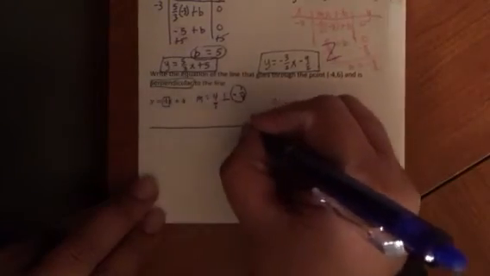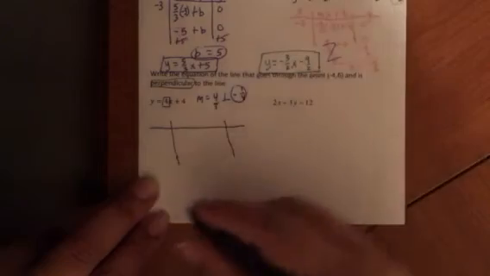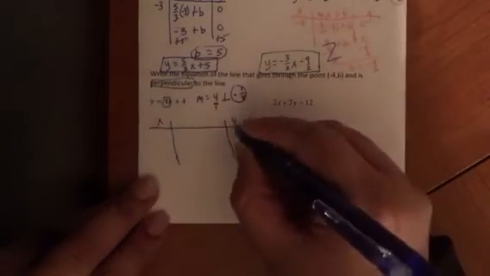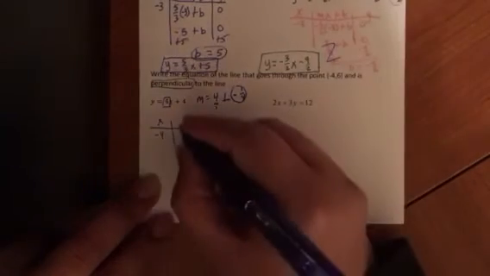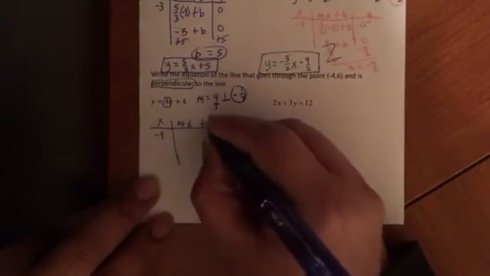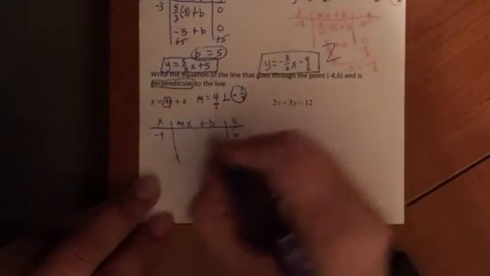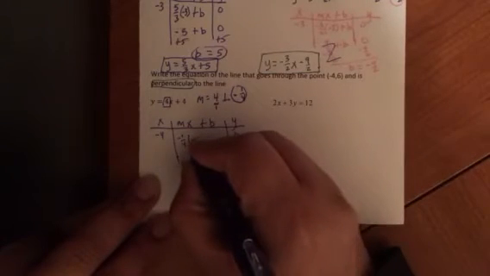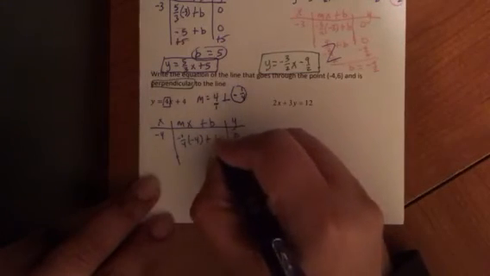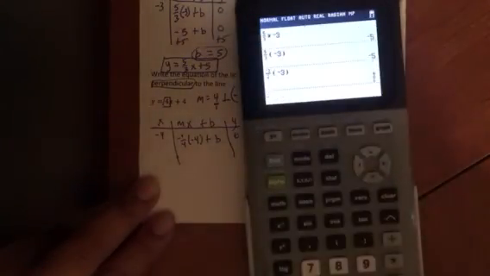So here's my t-chart. Try to write a little small. So here's x, here's y. My ordered pair is negative 4, 6. mx plus b is equal to y. So I'm going to have negative 1/4 times negative 4 plus b is equal to 6. I'm going to let the calculator do the calculations for me.